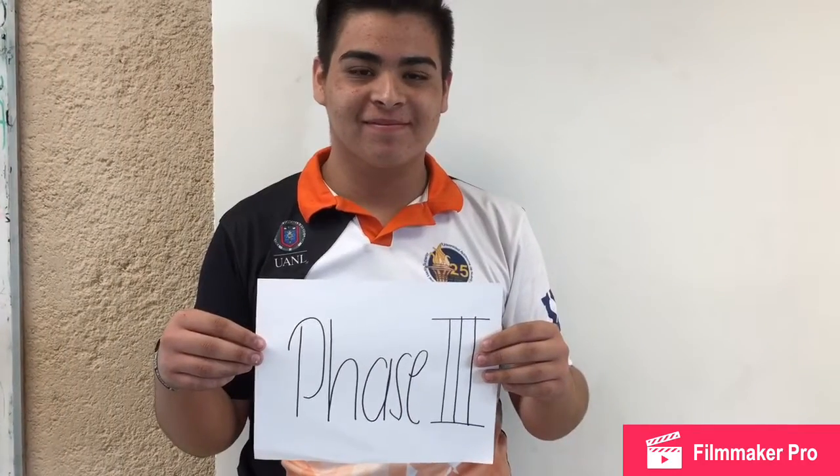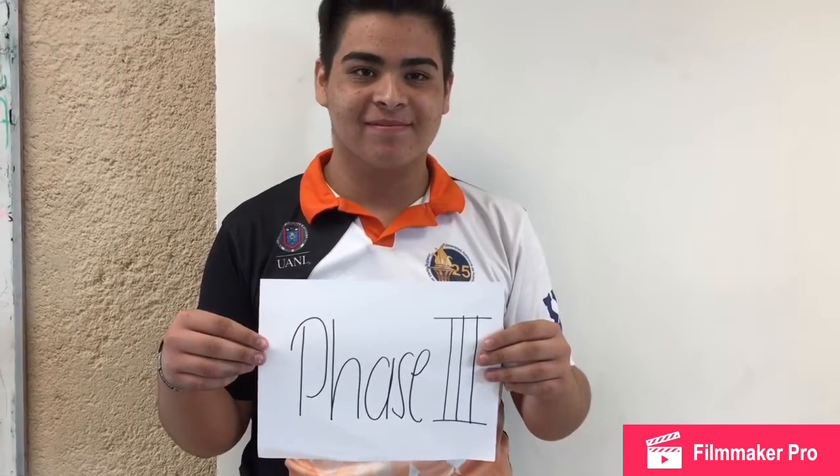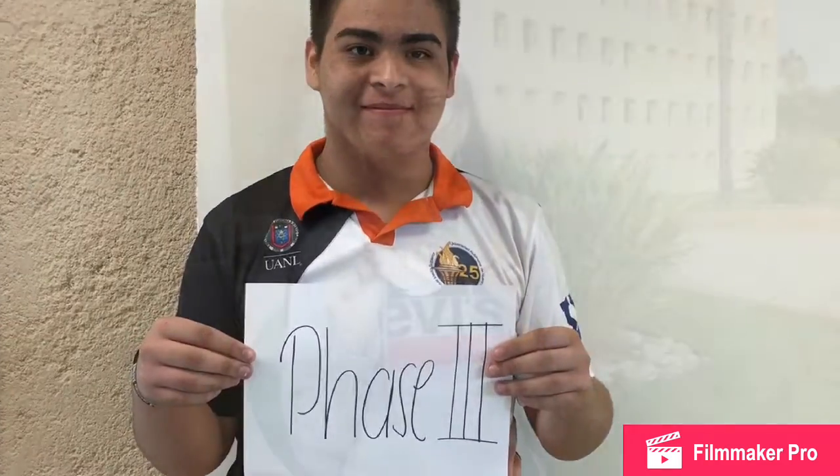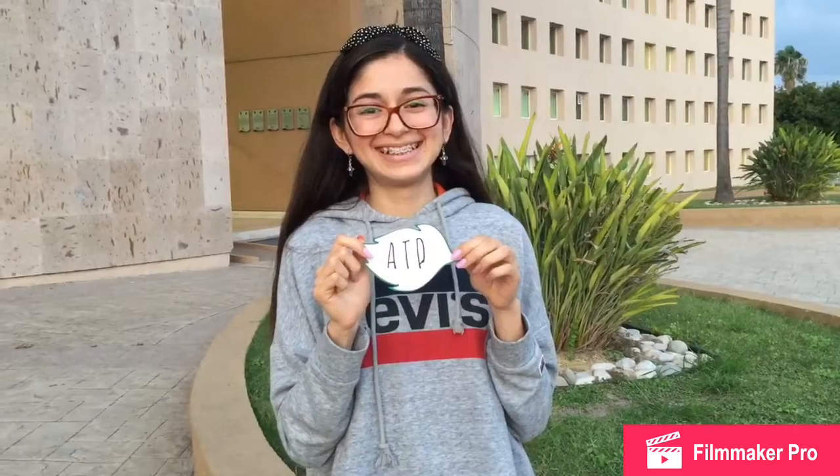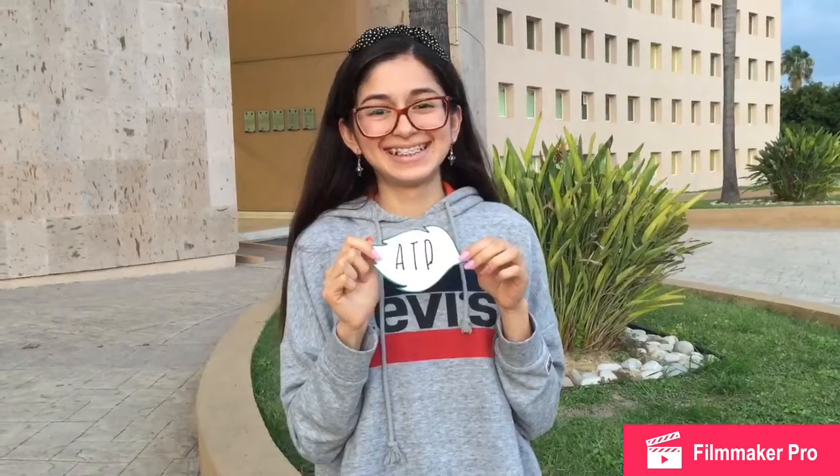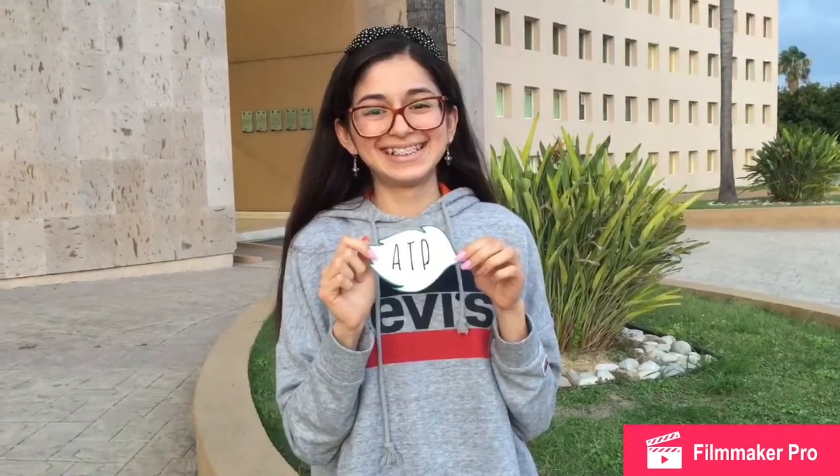And we finally have phase 3, where all this set of chemical reactions allowed us to identify the general reaction of cellular respiration, which is energy or ATP.